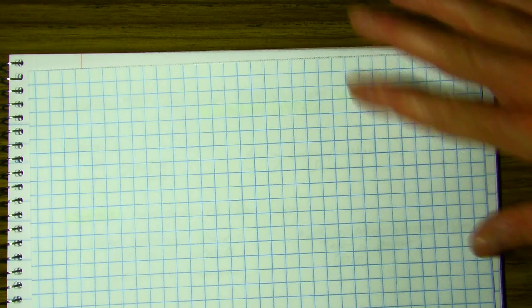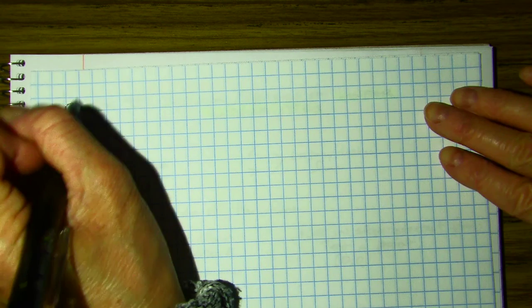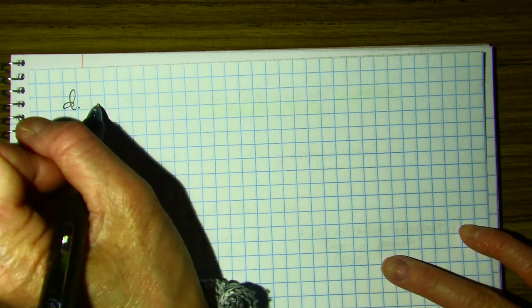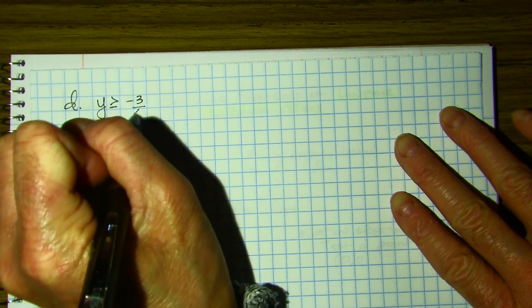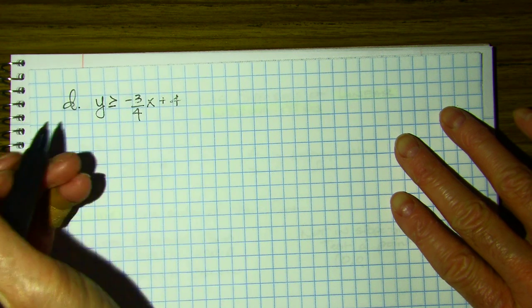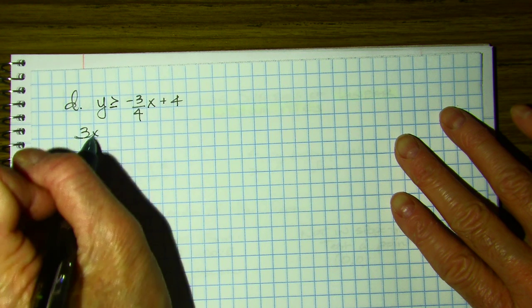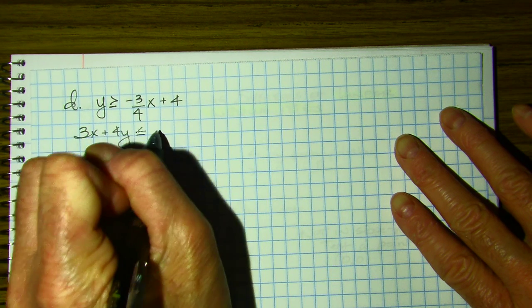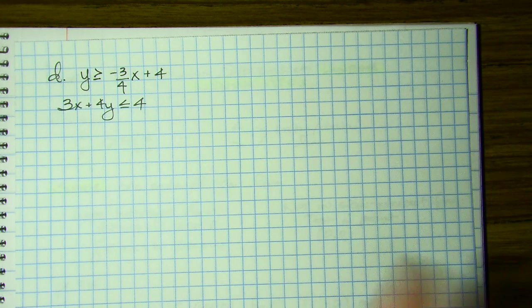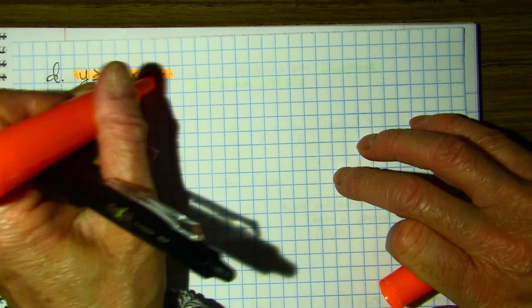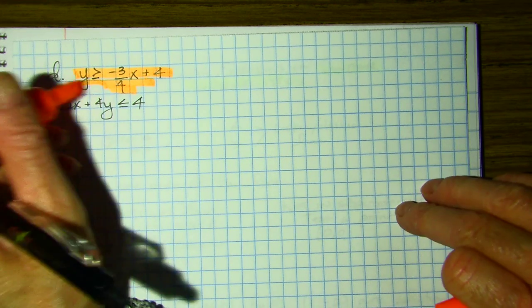So part D. And I have to turn my page here. All right, so part D is I'm going to graph the following. y is greater than or equal to negative 3/4 x plus 4, and 3x plus 4y is less than or equal to 4. Okay, so I noticed the top one is already in slope-intercept form. And so we're going to work on the bottom one.